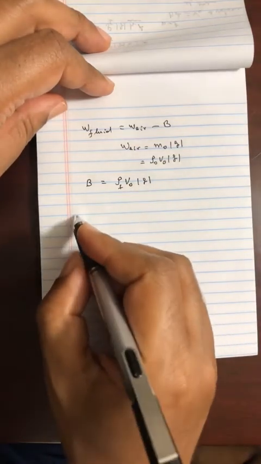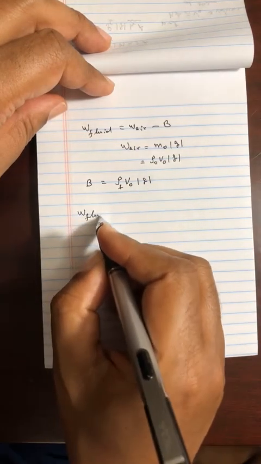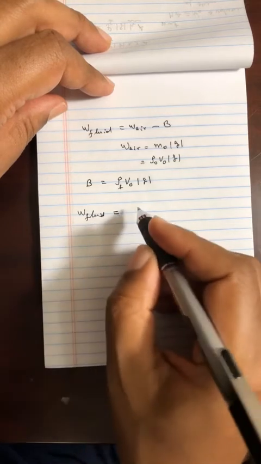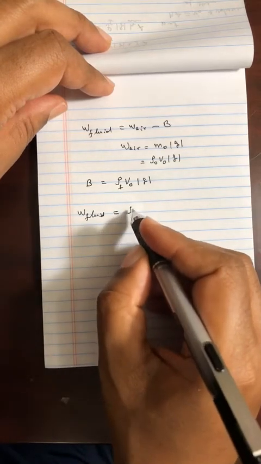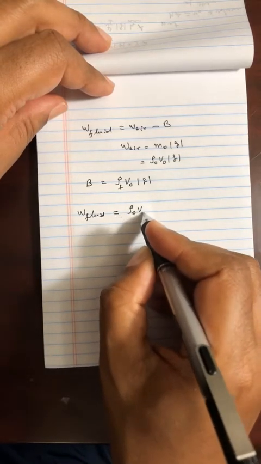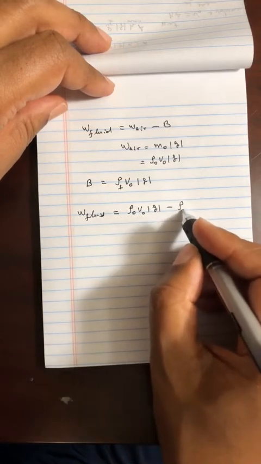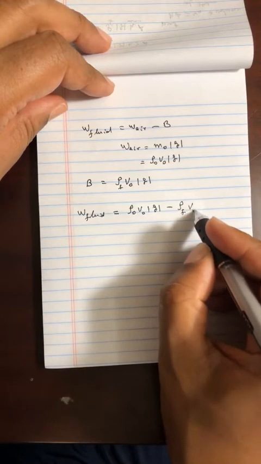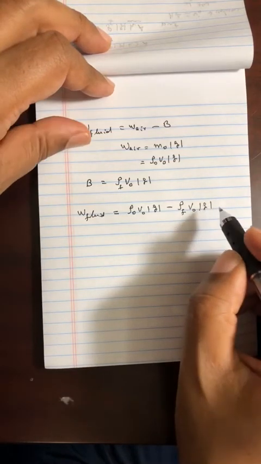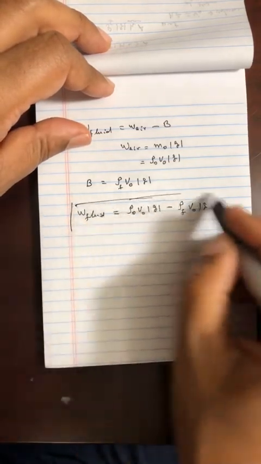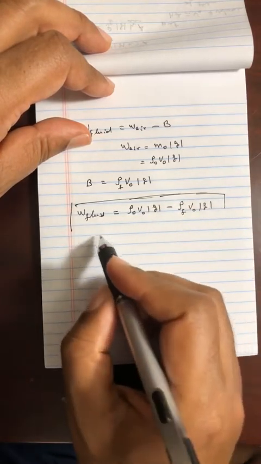So it follows that the weight in a fluid is the weight in air, rho naught V naught G, minus the buoyant force, which is the density of the fluid, V naught times gravity. So this is a formula for the weight in a fluid.